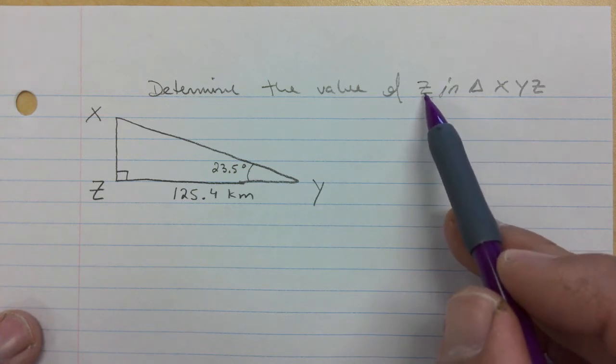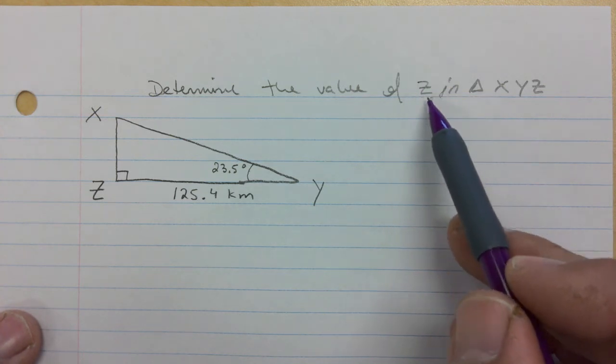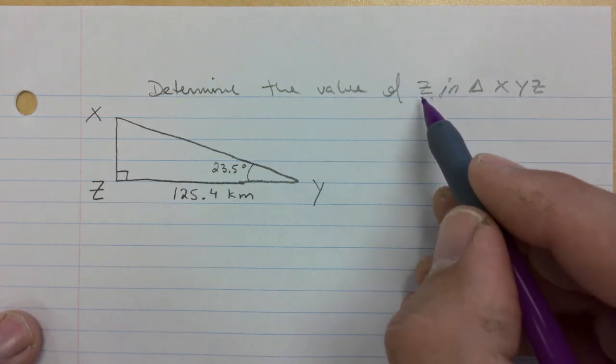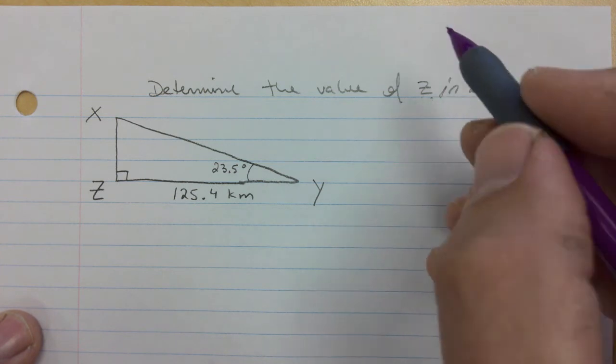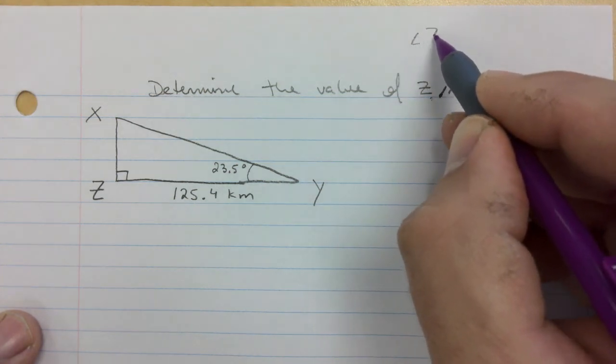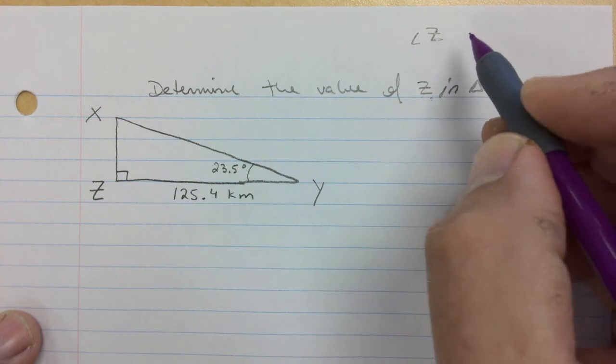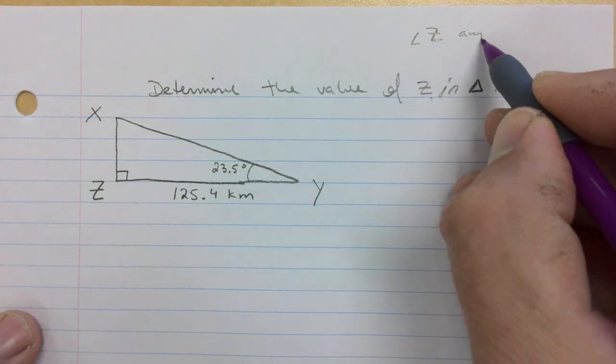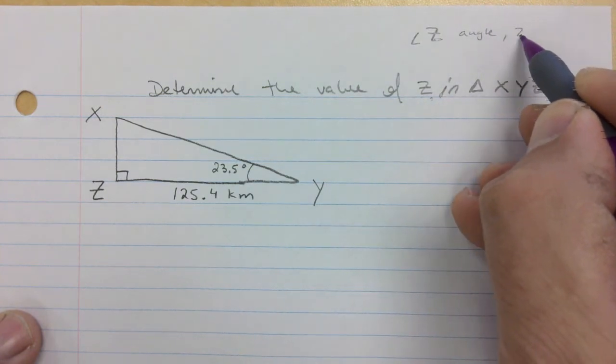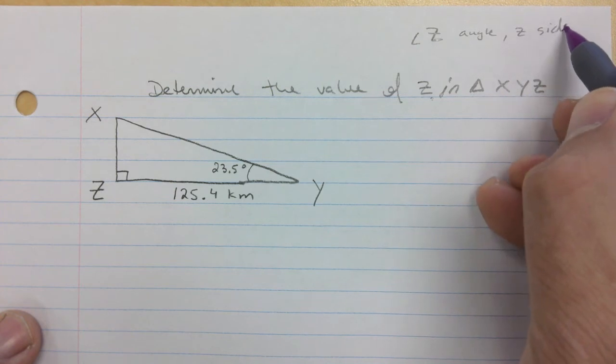Because if it asks you for what's the value of z, like capital, if you refer to angle, this is angle z, right? This is an angle. If it's just z, then it's a side. Okay?